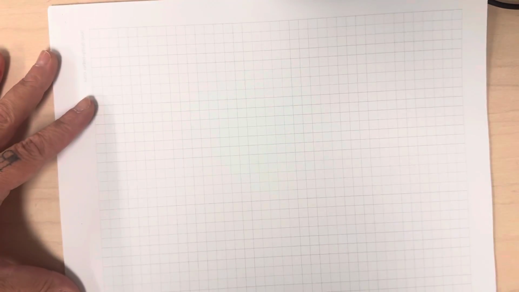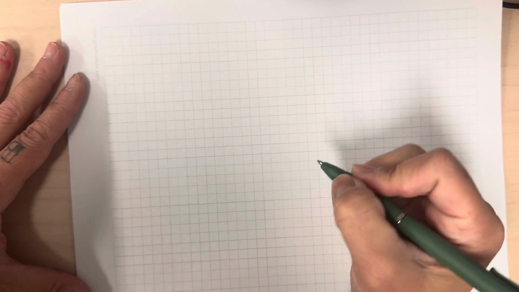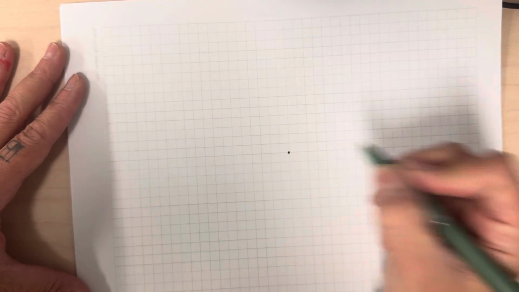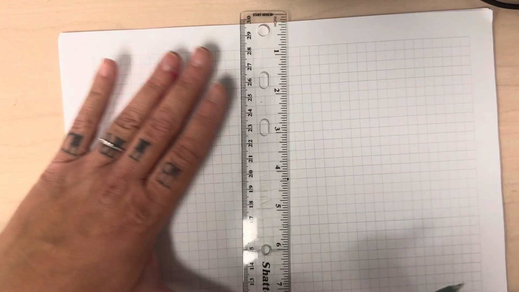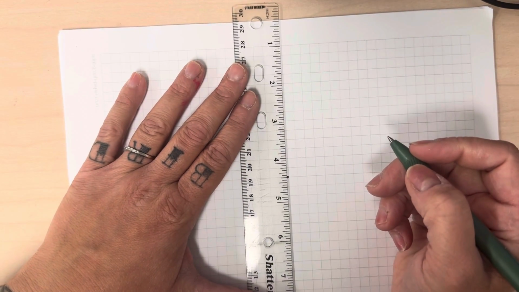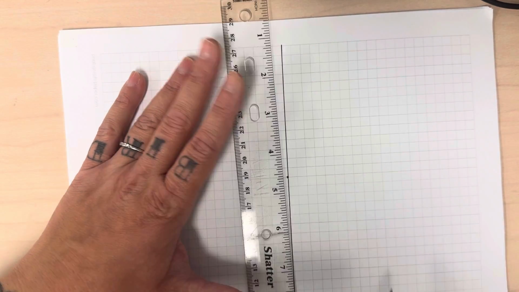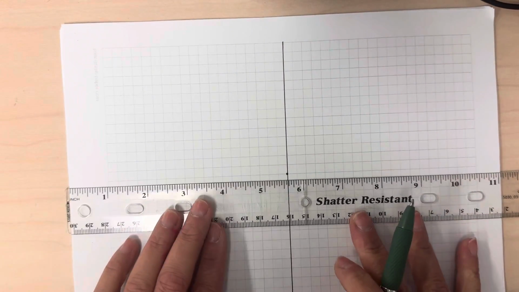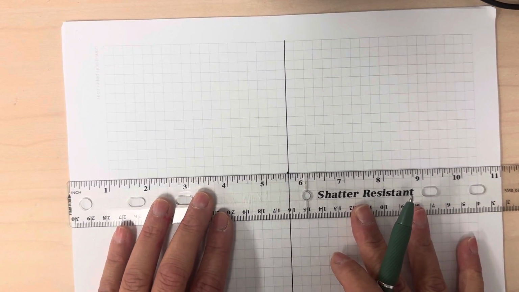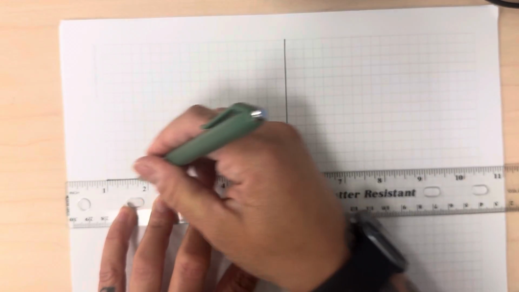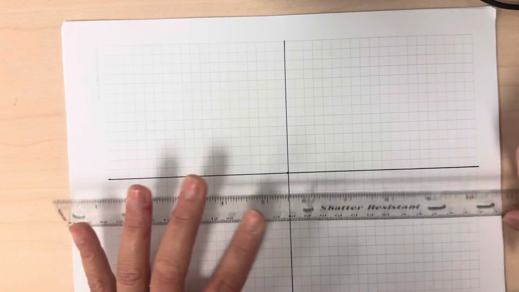So my center is about here. Since we're putting the origin in the center, that also means we have to create our X and Y axis. There's my Y. Here's my X, and remember you must use a straight edge. We want nice straight lines.